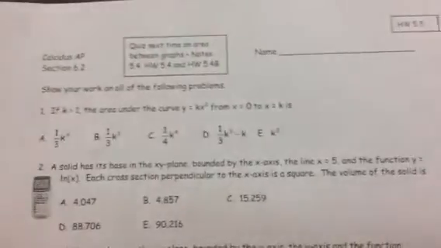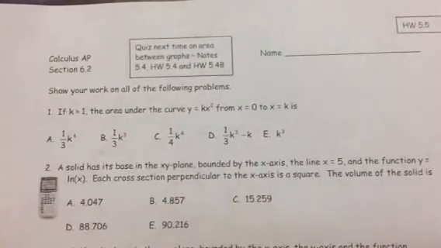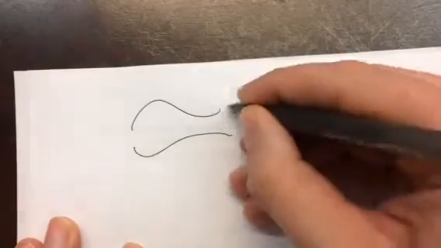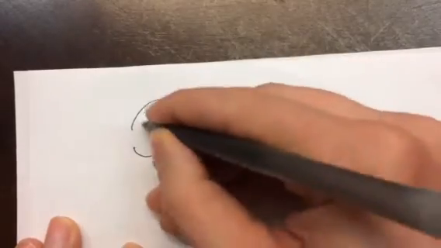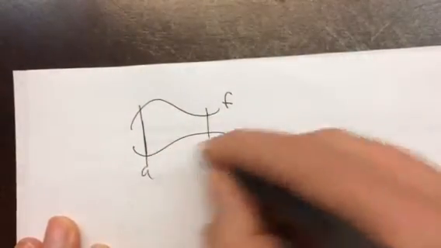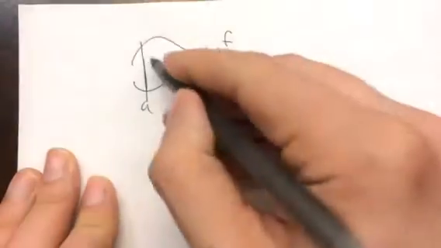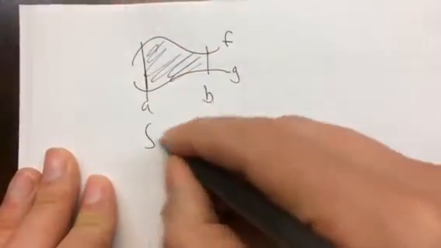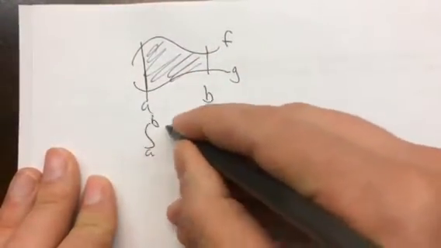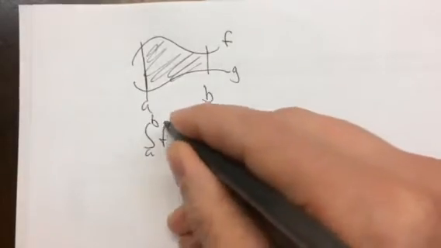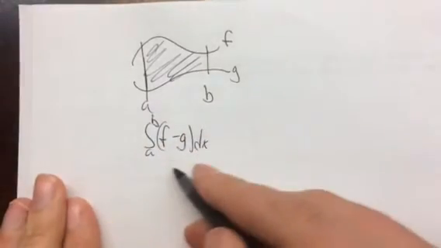All right, homework 5.5. We are doing areas and volumes, and the volumes we're doing have known cross sections. So recall before we start into this that to find the area between two curves, if we have a top one and a bottom one, and we want to find the area between A and B, that area is just the integral from A to B of the top one minus the bottom one. So that's our area function.